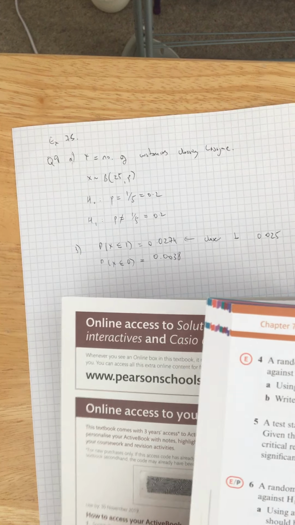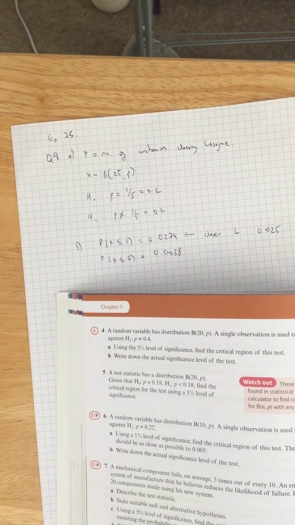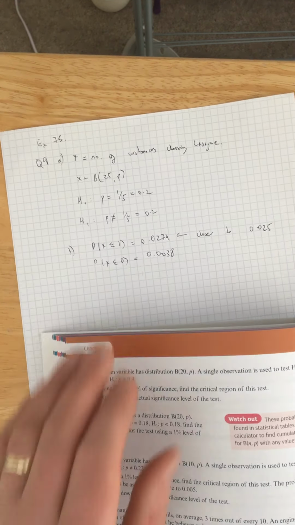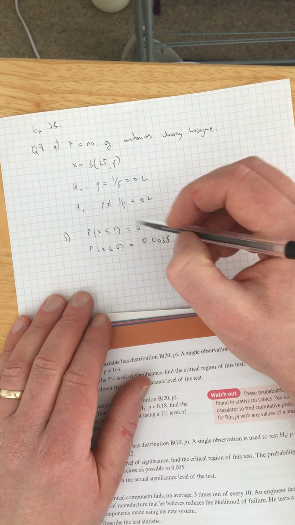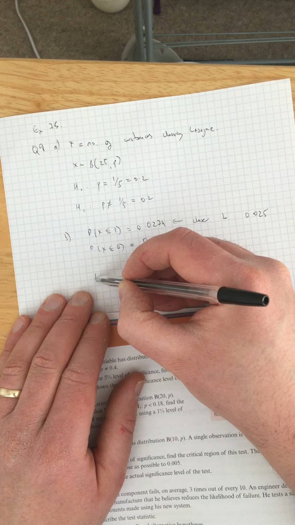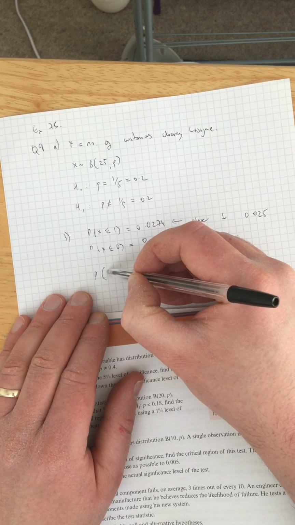So let's go back. Back to here. Sorry, we've not done the top end, have we? We've done the bottom end, so less than or equal to 1 is the critical region. Let's look at the top end now, and let's find some probabilities.